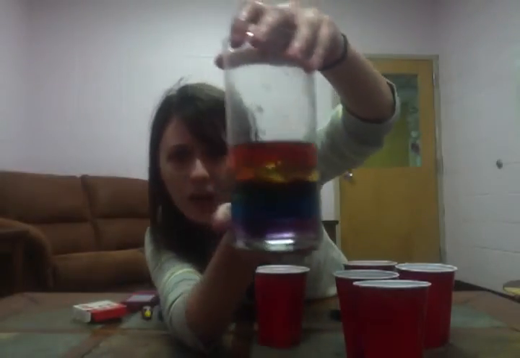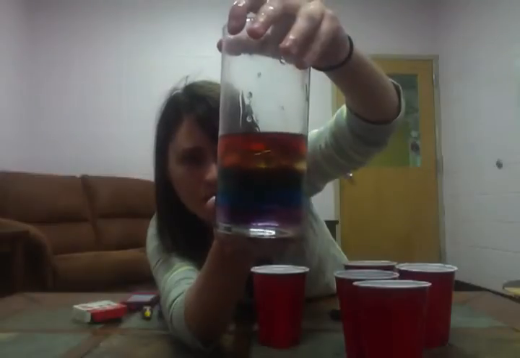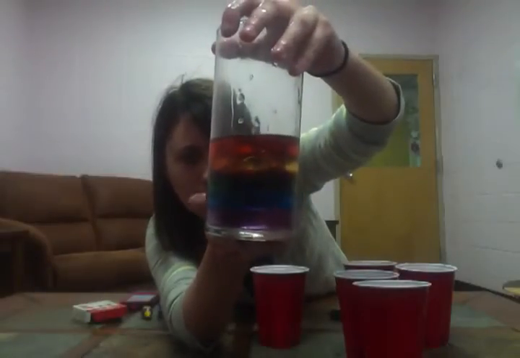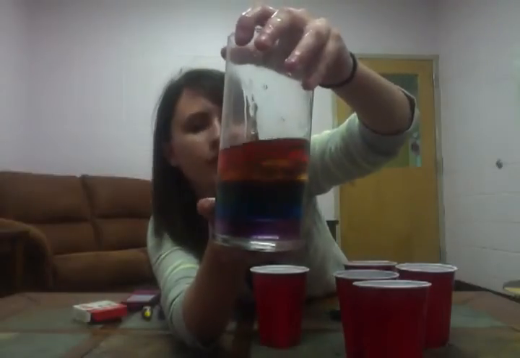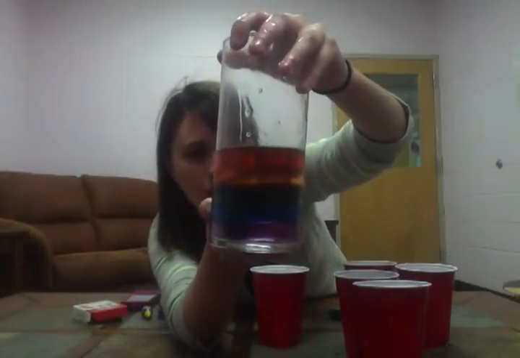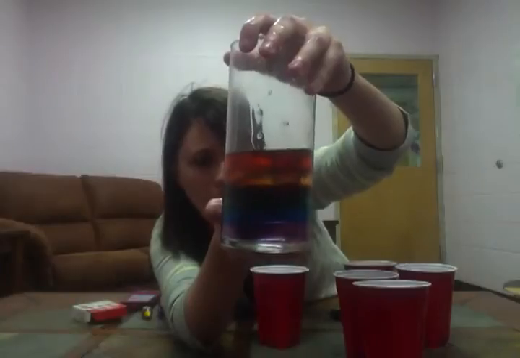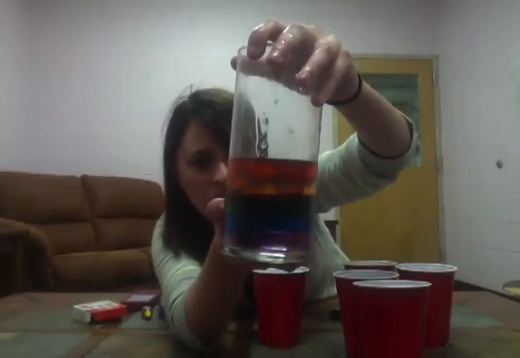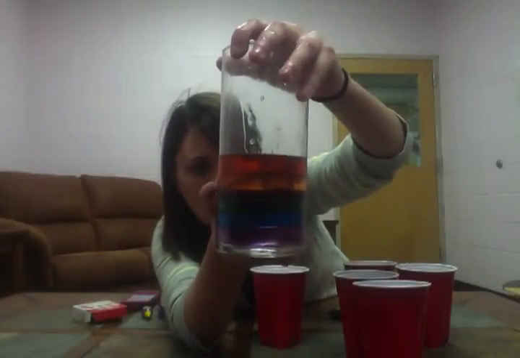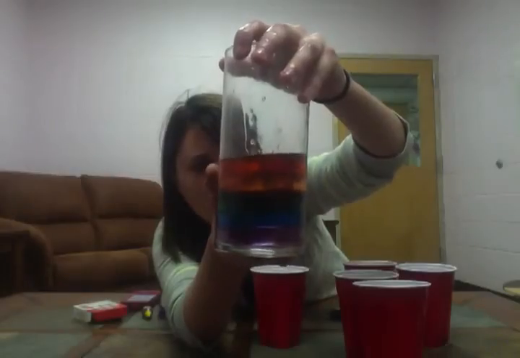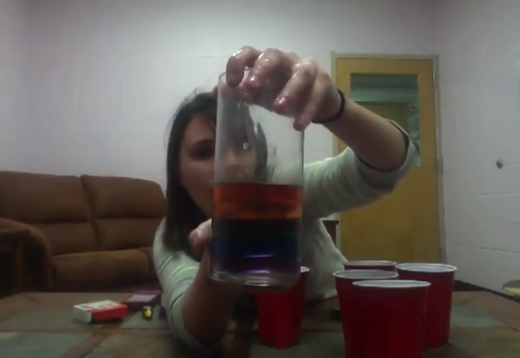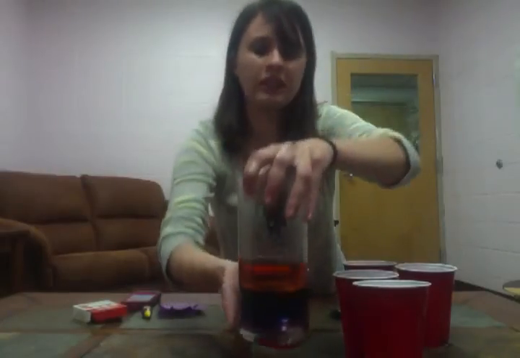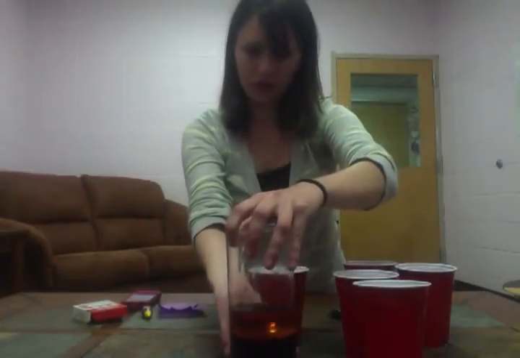So we have our purple, which is our corn syrup, and our corn syrup is the most dense. Then our blue, which is our dish soap, the next most dense, and the green is our water, and then we have our olive oil, and on top, you can see it, we have our red, which is our rubbing alcohol, which is our least dense material.